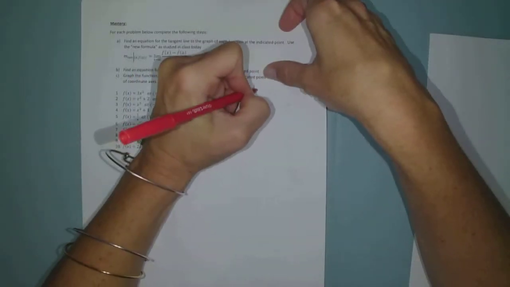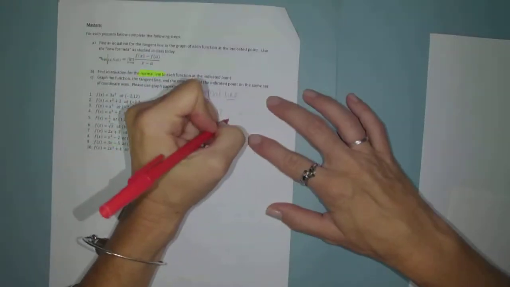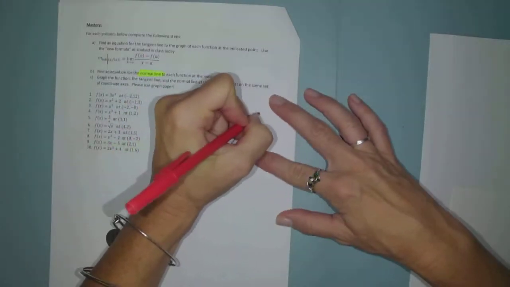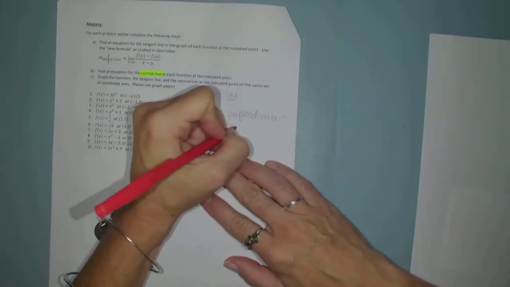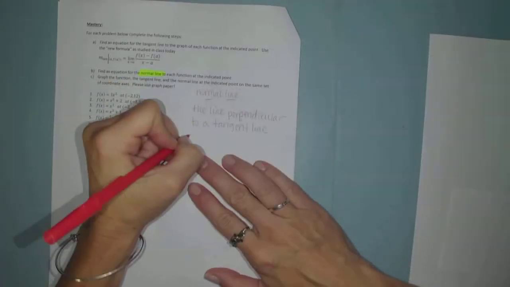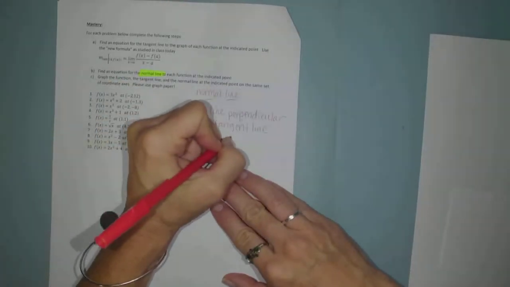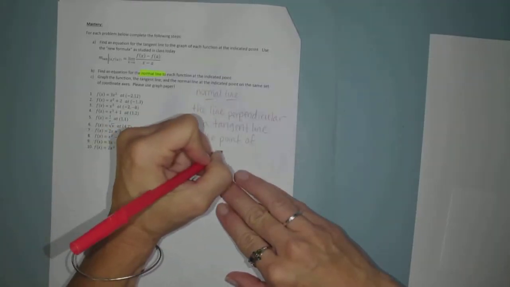Okay. B says, find an equation for the normal line. So what the heck is a normal line? So let's define that really quickly, and we can do it right here. So the normal line, okay, normal line is the line perpendicular to a tangent line at the point of tangency.